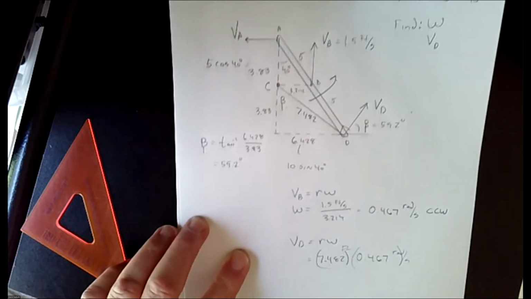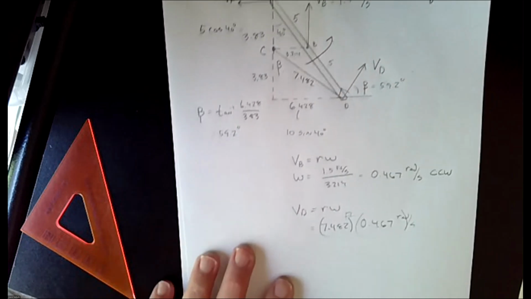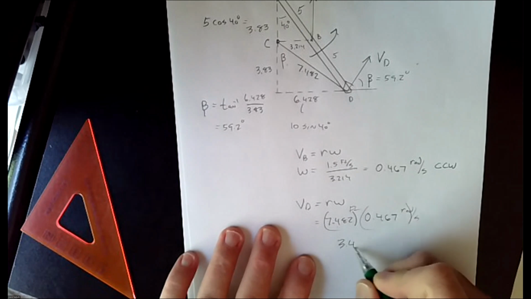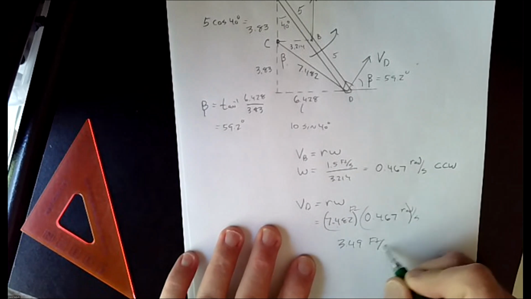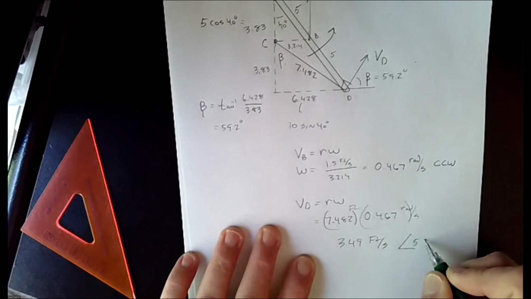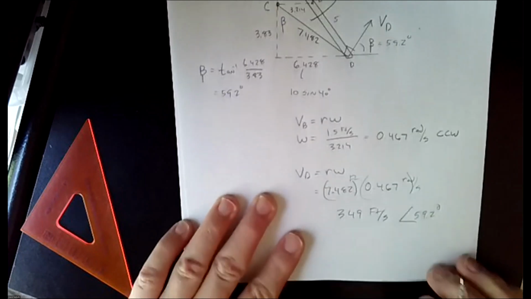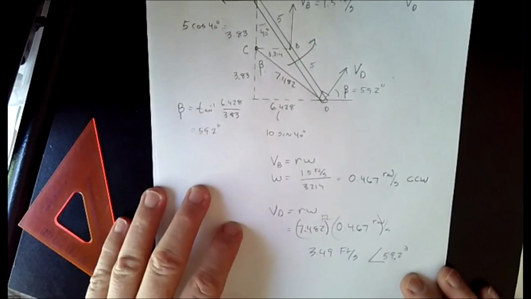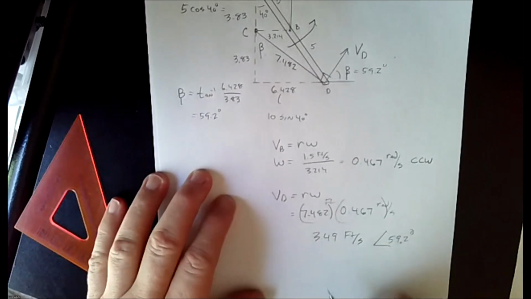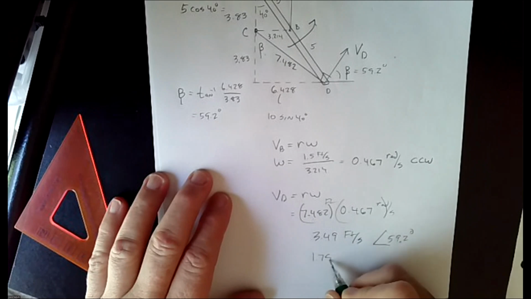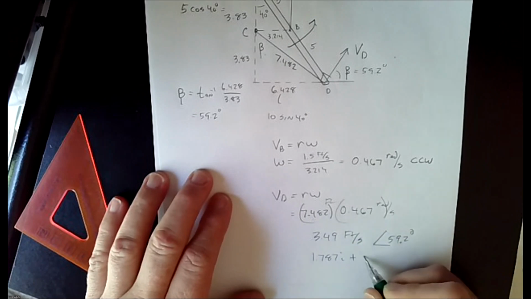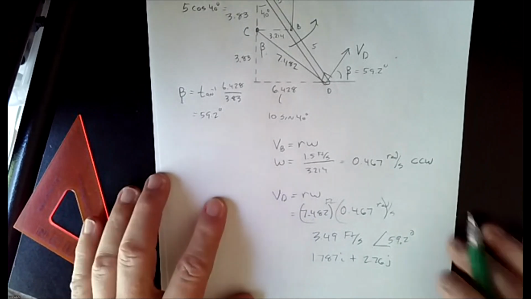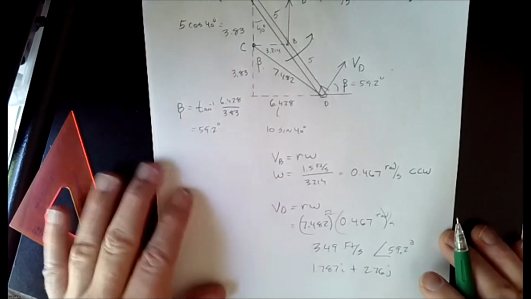So our final answer gives us about 3.49 feet per second, and that's at an angle of 59.2. Or you could break it up. If you were doing more work with it, you might want to break it up into components, which would be 1.787i plus 2.76j. All right. So that's how you do an instant center with this.